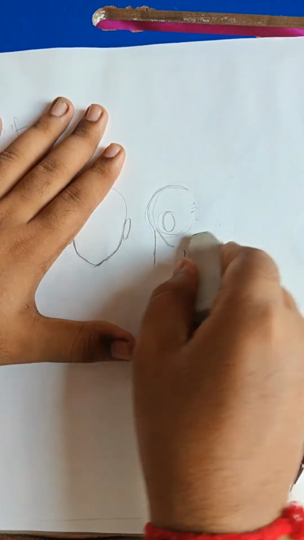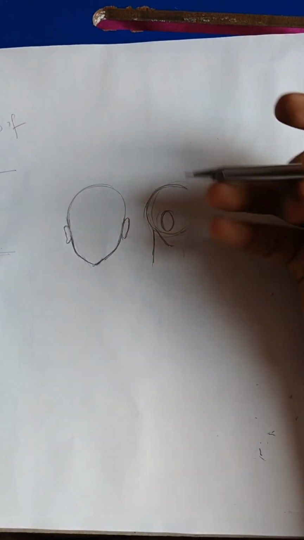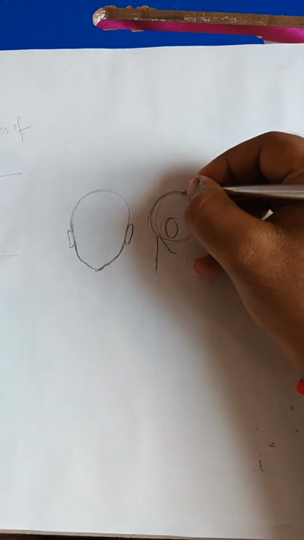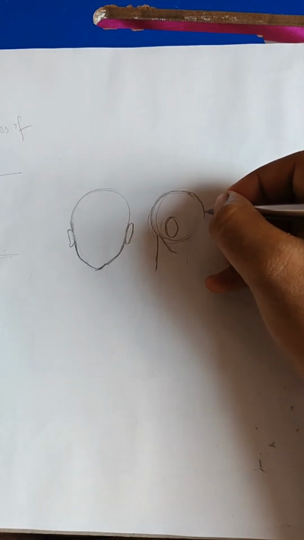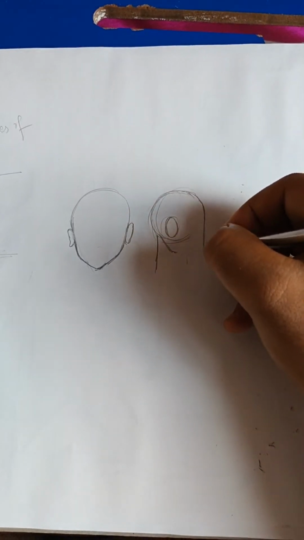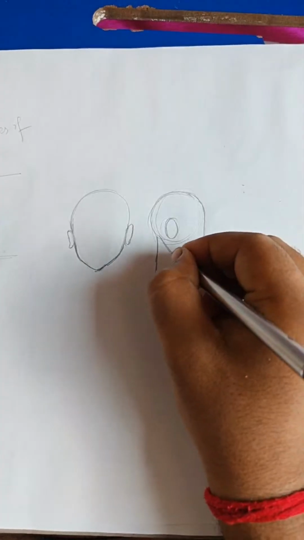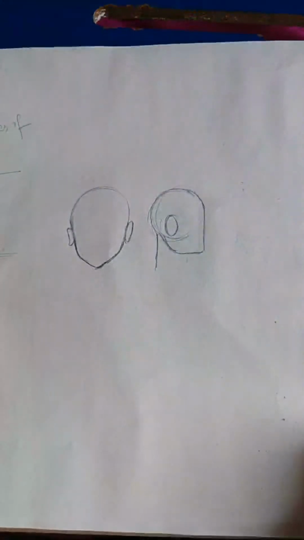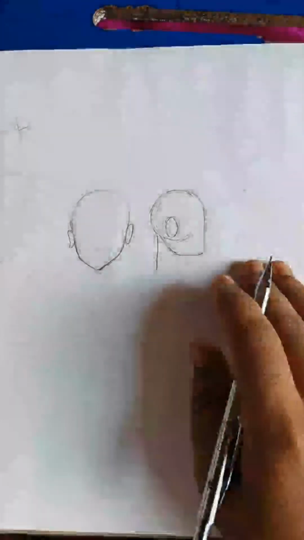I think I have slimmed it too much. Now you can see this is the side angle.